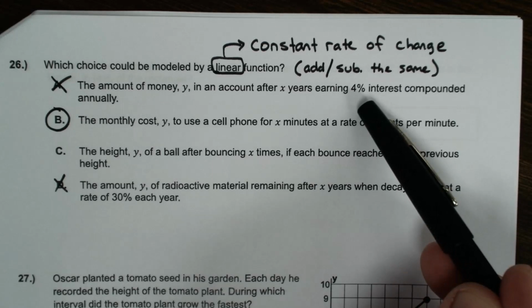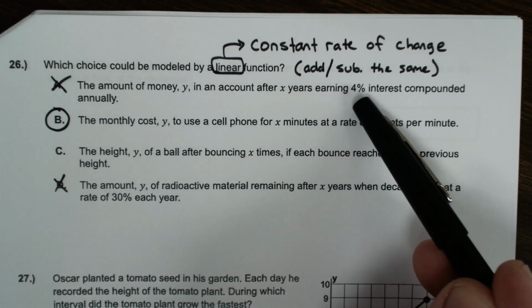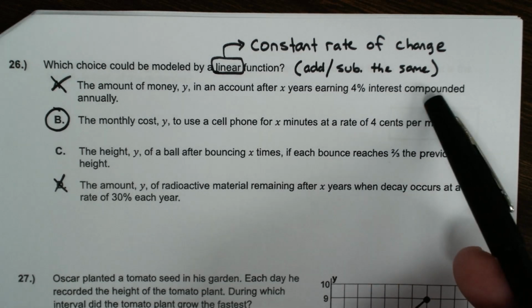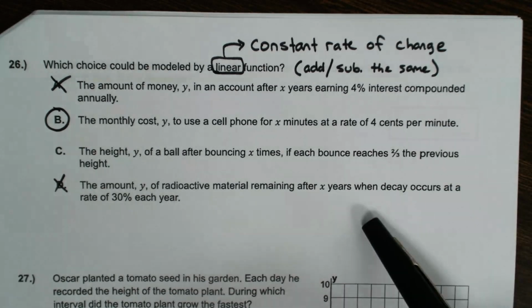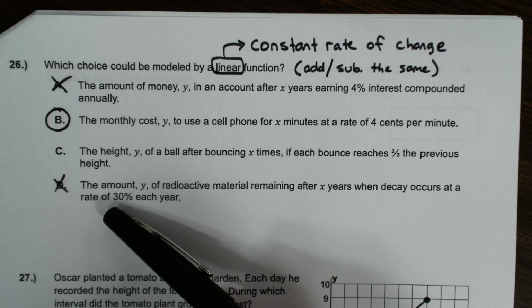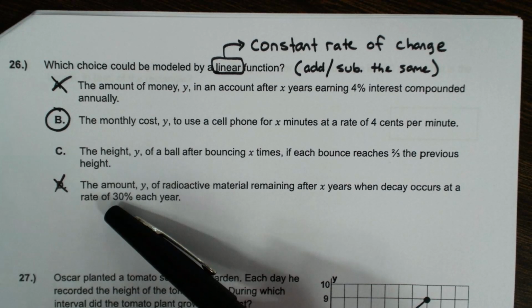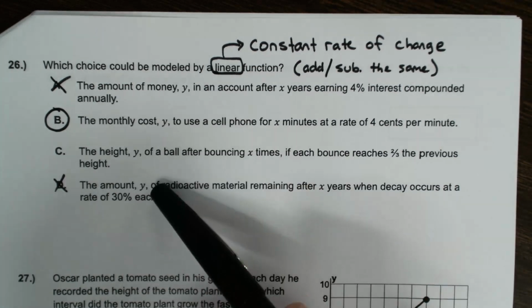That 4% interest compounded annually, let's say you have $10, 4% of that is 40 cents. So you get that 40 cents, and then whenever you compound that annually, now you have $10.40. The annual interest of 4% is going to be a little bit more. Same thing down here, decaying at 30% each year. If I take 30% off of 100, I get 70. But when I take 30% off of 70, I take off 21, so that would be 49. These are not adding or subtracting the same amount each time.